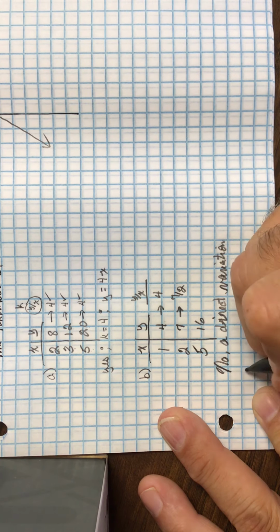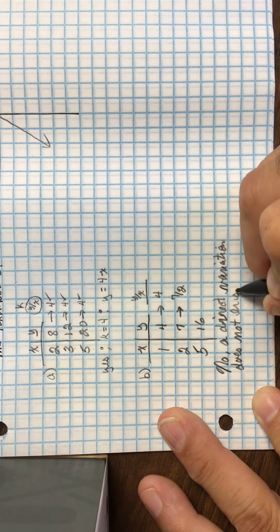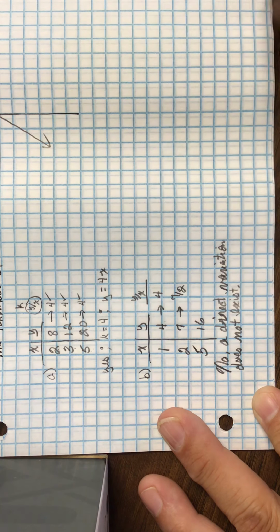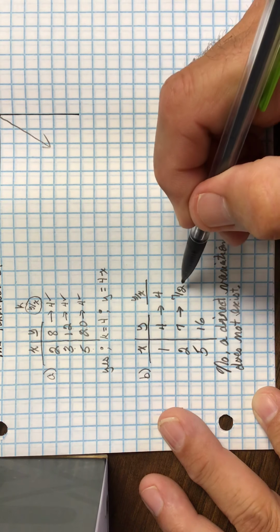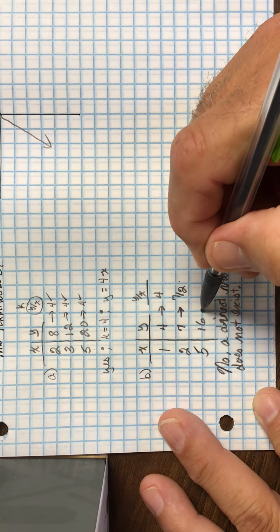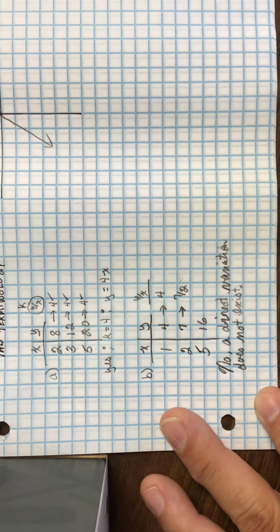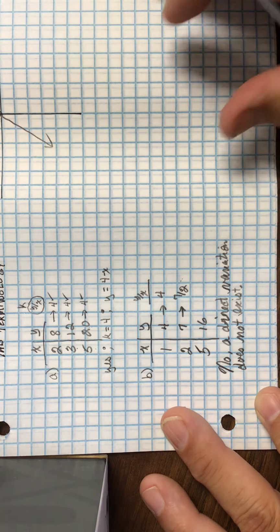A direct variation does not exist. Of course, you can just answer no, but I'm trying to make it as plain as I can for you. You see why it's no? Because we got a different answer for y over x on this. And of course, we're going to get a different one on this one as well if we were to carry it on. But just once we get a different answer, we know, hey, that's it. I quit. It's no. All right?